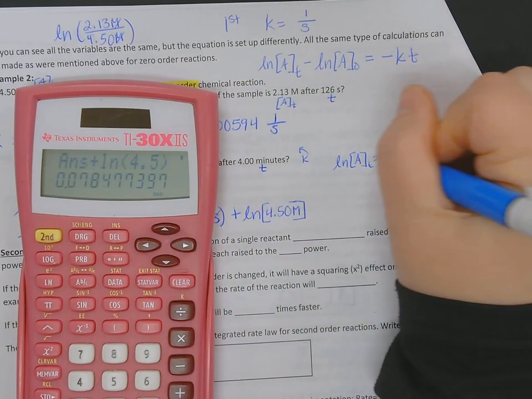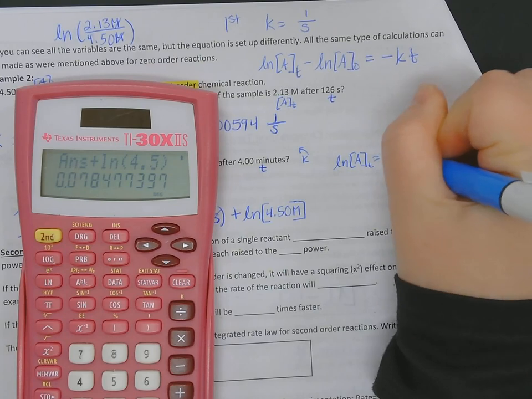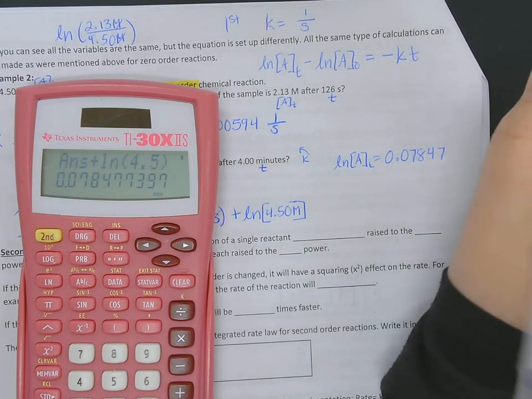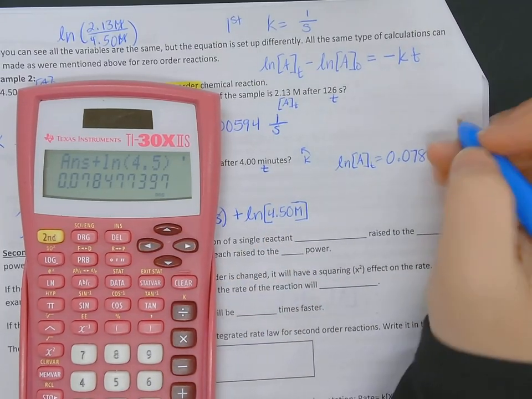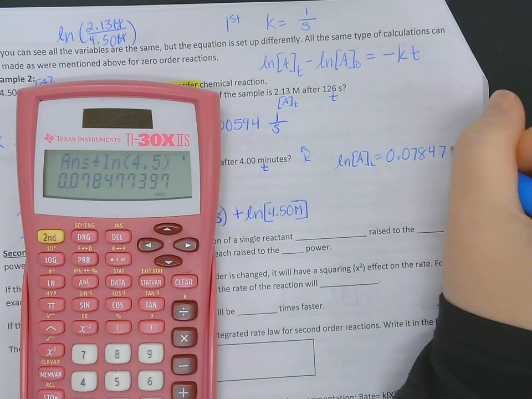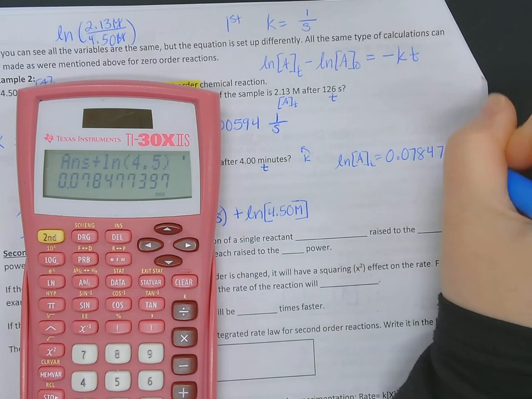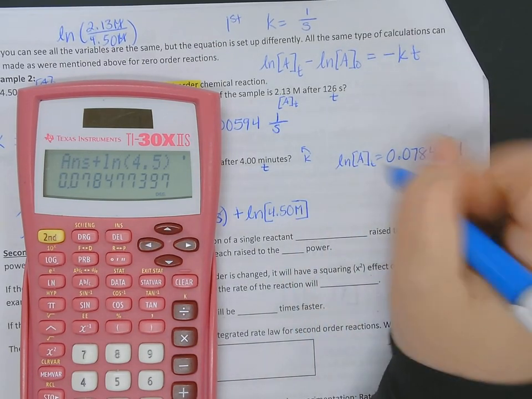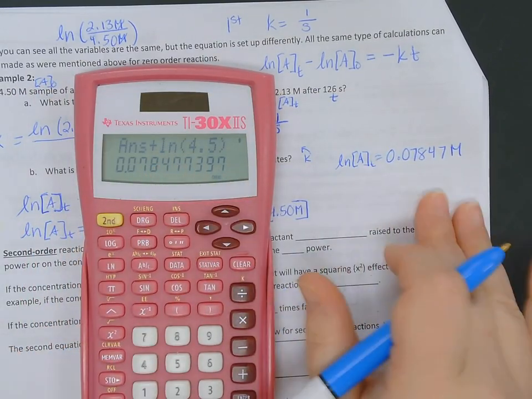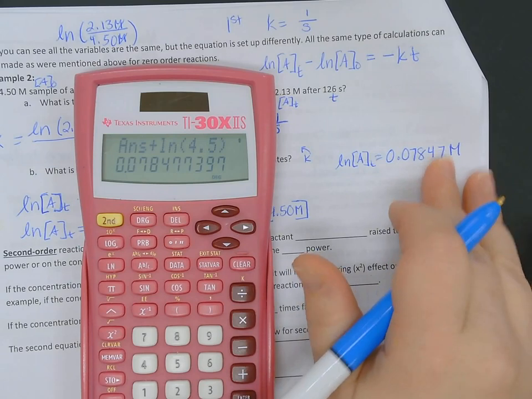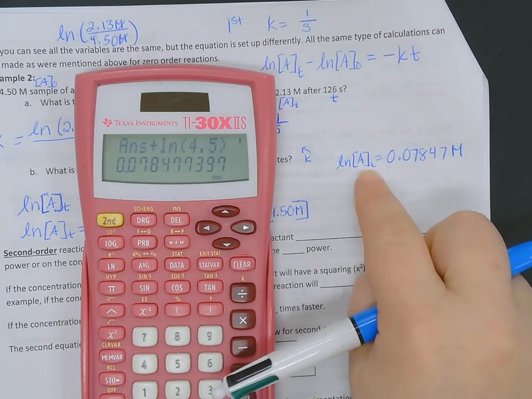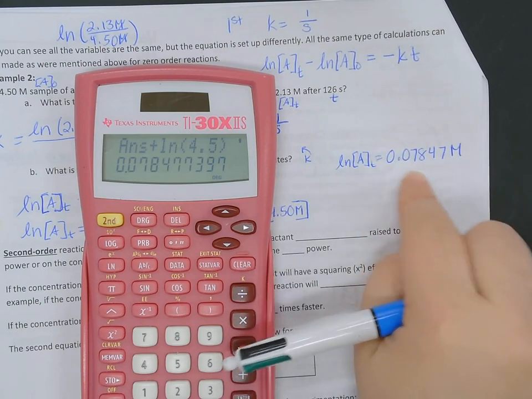So I'm going to leave that number in my calculator. I'm going to write down some of the digits, 7, 8, 4, 7. I've got 3 sig figs, so I'm leaving an extra one there. And that's got a molarity on it. And then I'm going to go ahead and leave this in my calculator. Okay, we're not done calculating yet. So I don't want to round too early because we've solved for the natural log of the concentration is this.